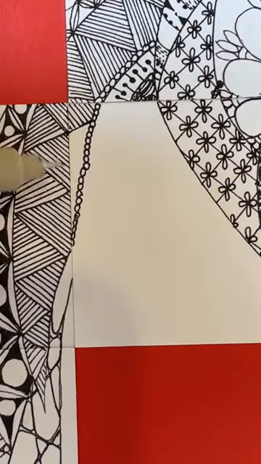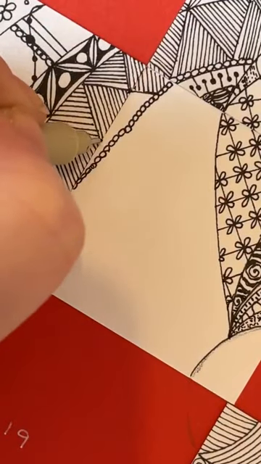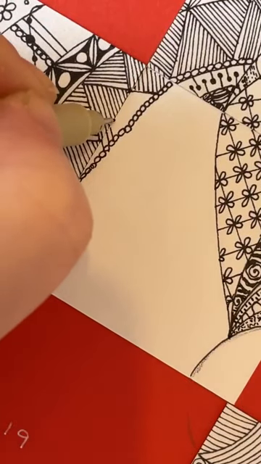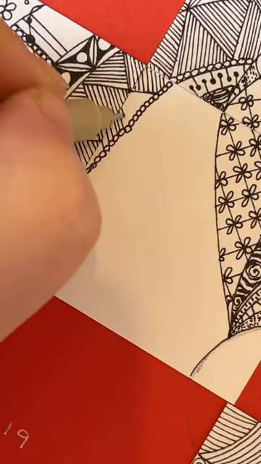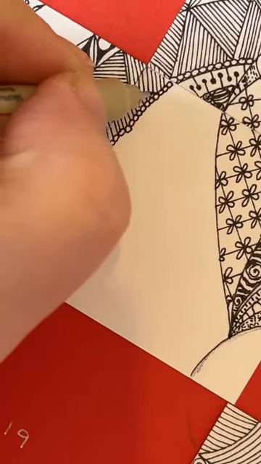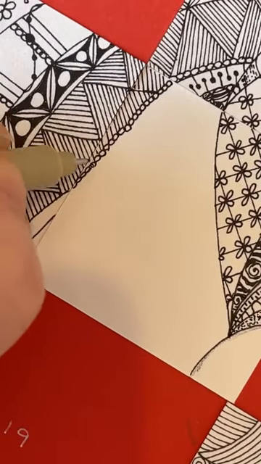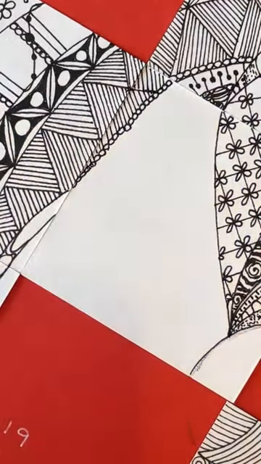There we go. See here, I've got this sort of odd shape. That's fine. I'm just going to fill in some lines there. We knew that not everything was going to match perfectly, so it's okay. Plus, once it's shaded and put together as a whole page.